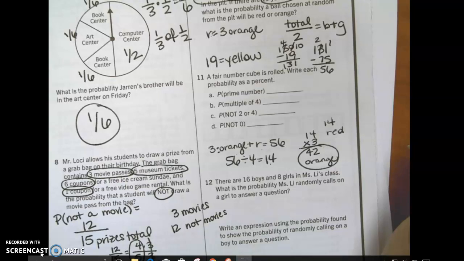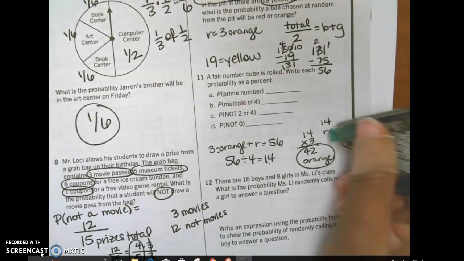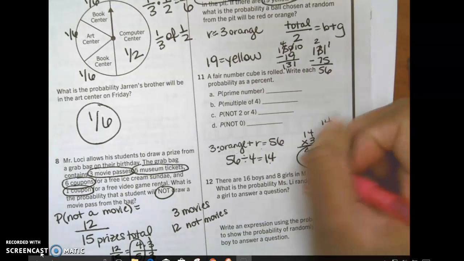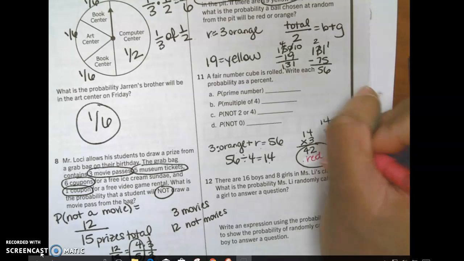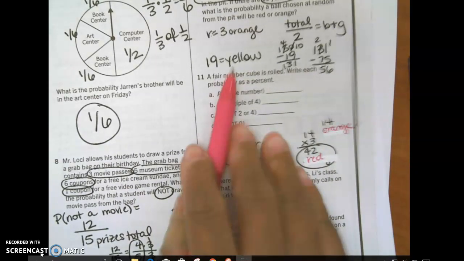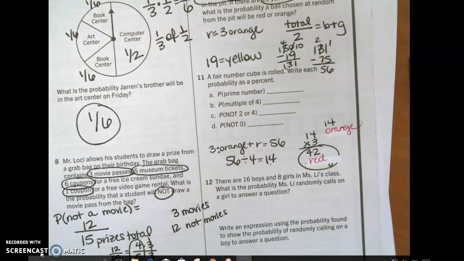Wait a second. Isn't red 3 times the number of orange? Switch it around. Yes. Orange is 14, red is 42. You got it wrong there for a second. It's fine. Miss Starling's not perfect. 19 are yellow, and then I need to figure out blue and green.